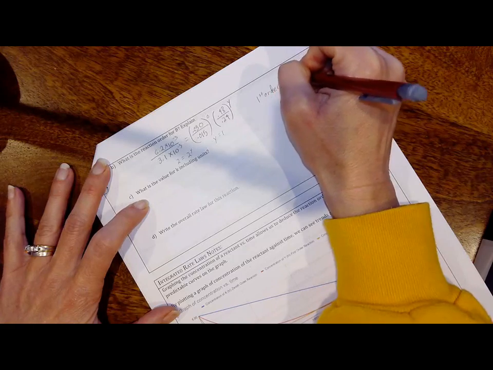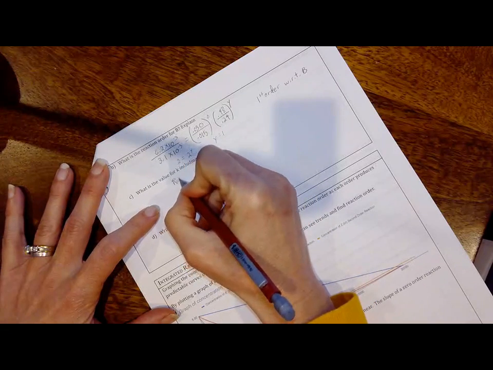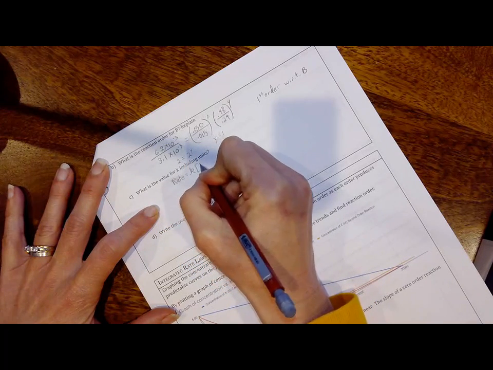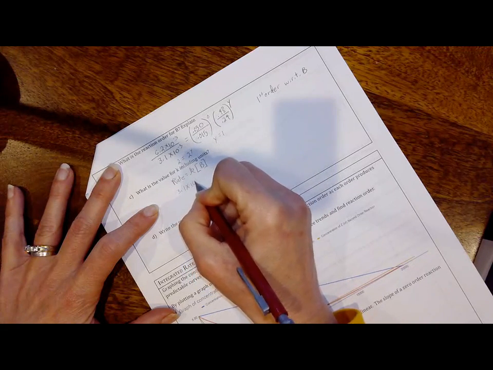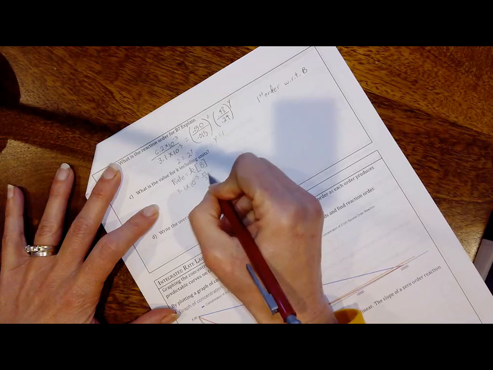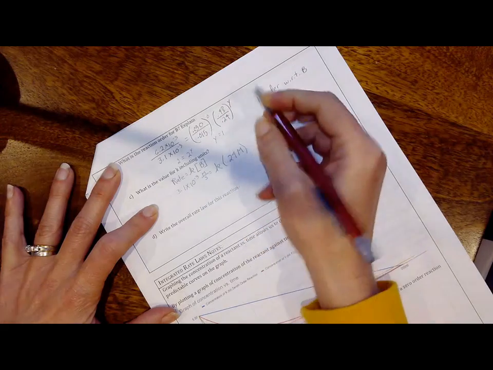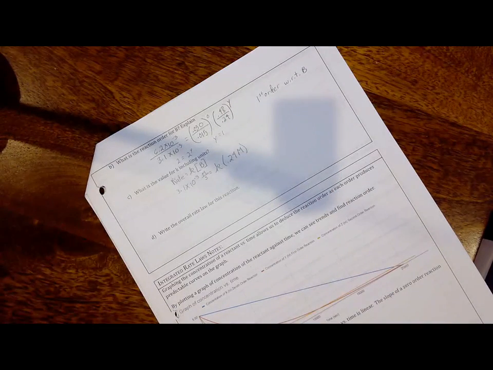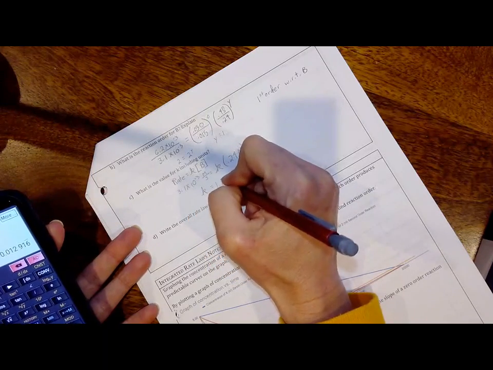And our value for K, so our rate equals K times B to the first, and so we have 3.1 times 10 to the negative third molar per second equals K times 0.24 molar, and so we get that K equals 1.3 times 10 to the negative second.